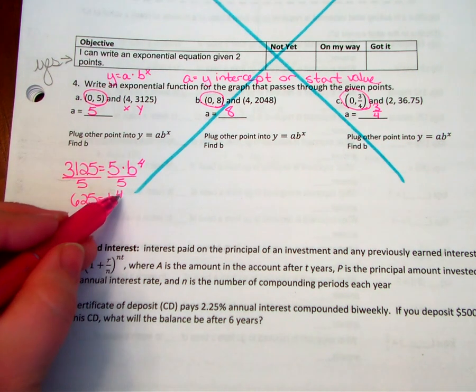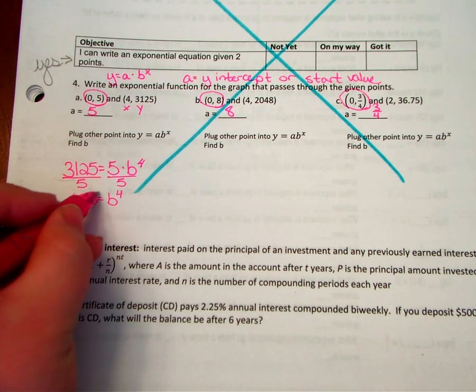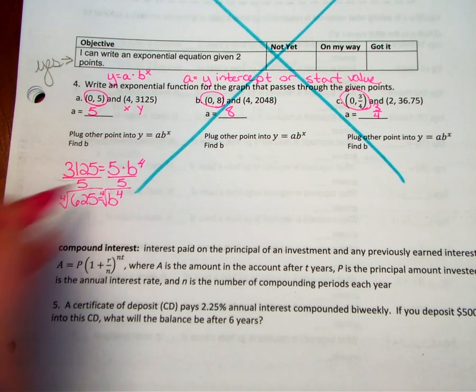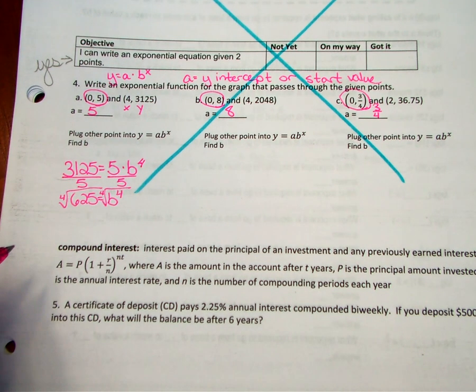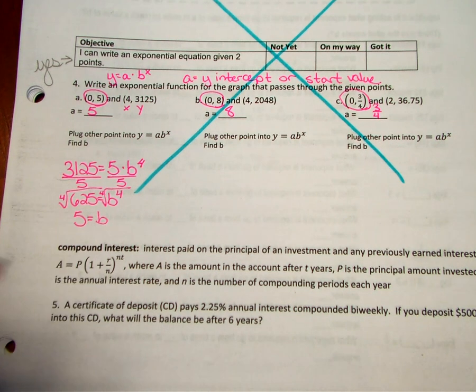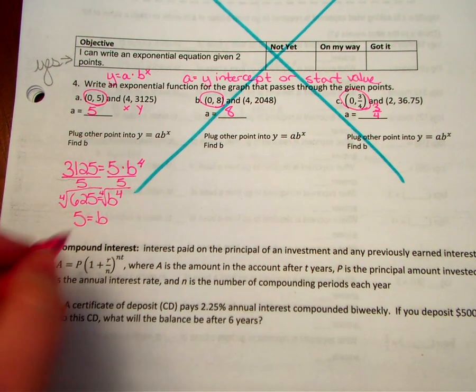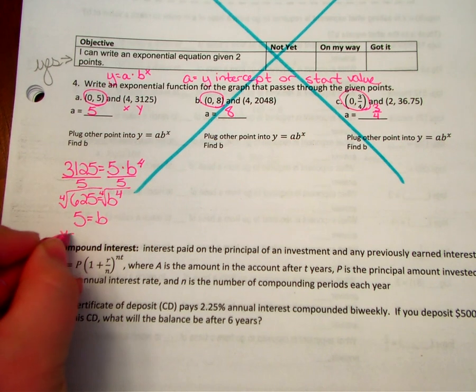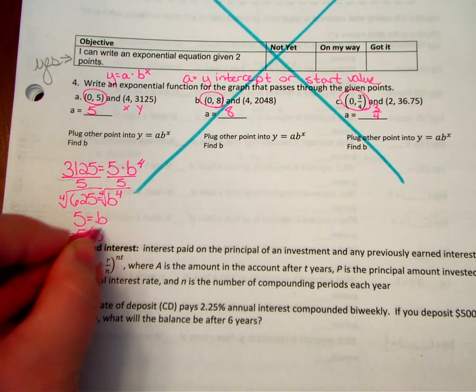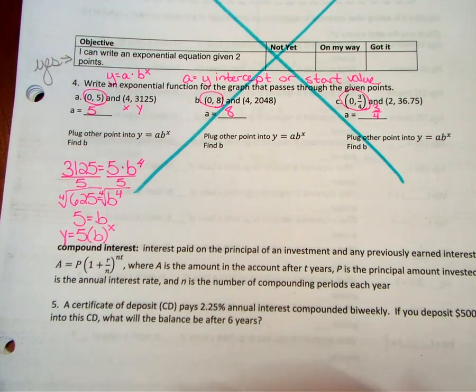And in order to get rid of the to the 4th power, I have to take the 4th root of both sides. So the 4th root of 625 is just 5. So when I go to plug in my equation, I have y equals a b to the x. That's my answer.